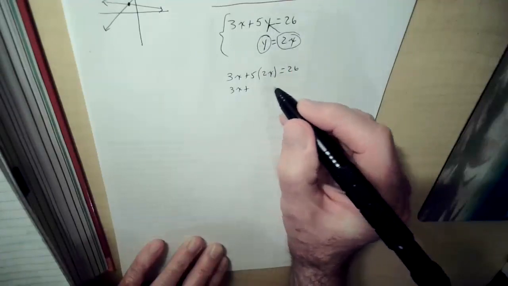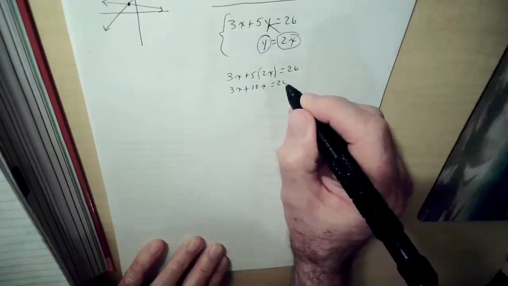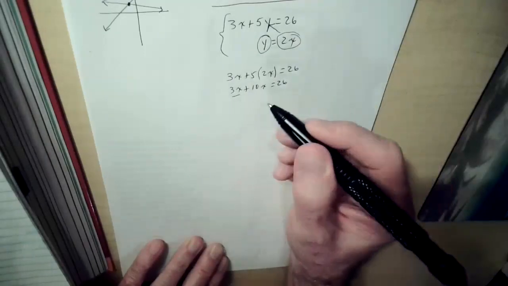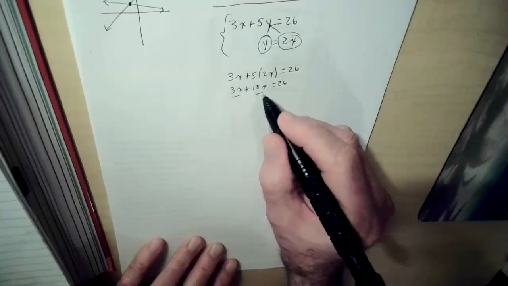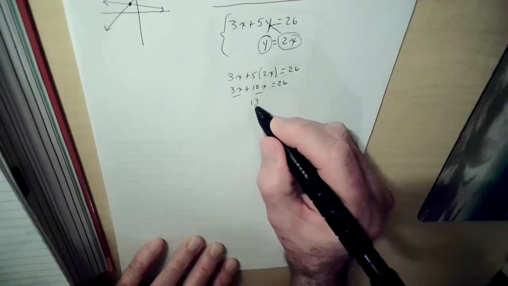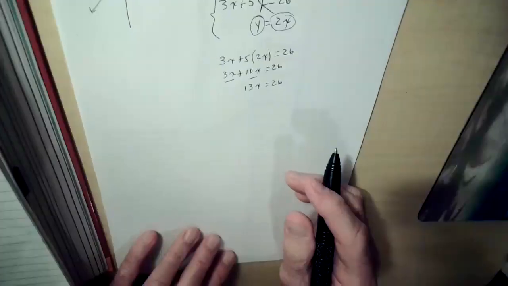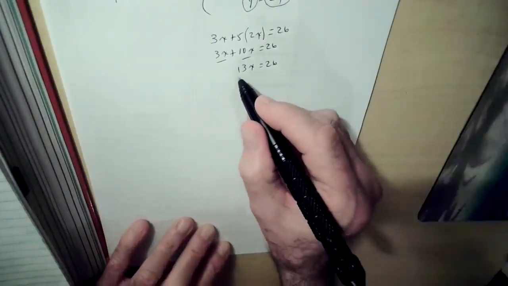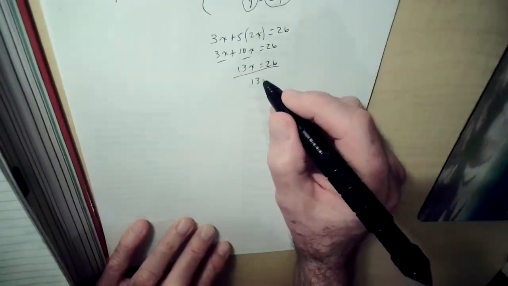We have 3x plus, now we multiply 5 times 2x because this is 5 times y. What is it, 10x? Equals 26. Now we have like terms here and here. We combine like terms, we get 13x equals 26.